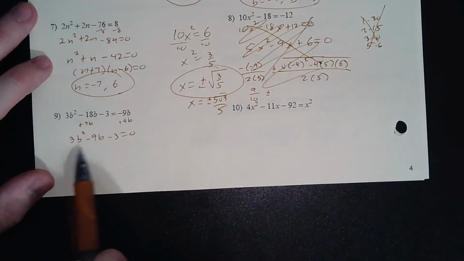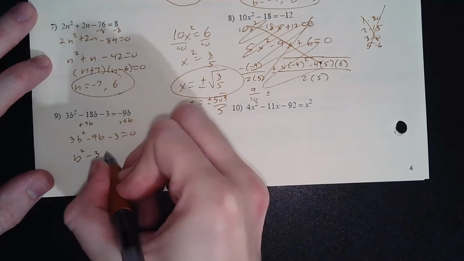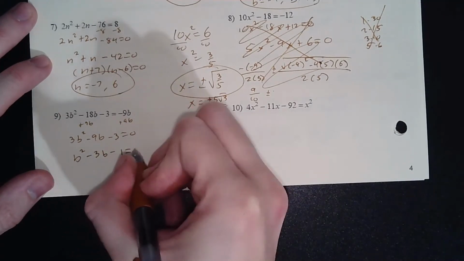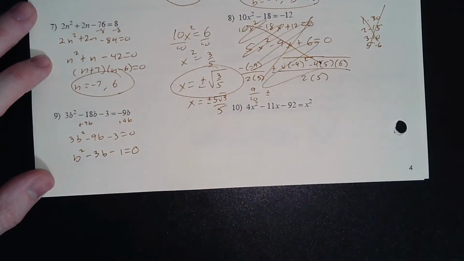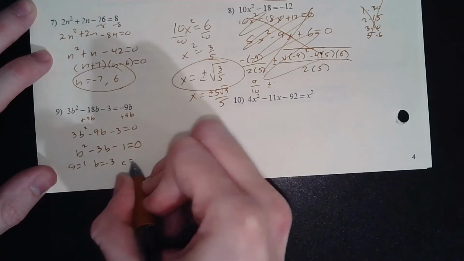We got divide by 3, divide by 3, divide by 3. Got b squared minus 3b minus 1 equals 0. And we got a equals 1, b equals -3, c equals -1.